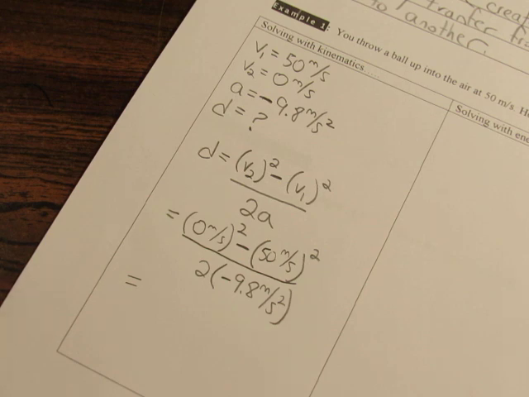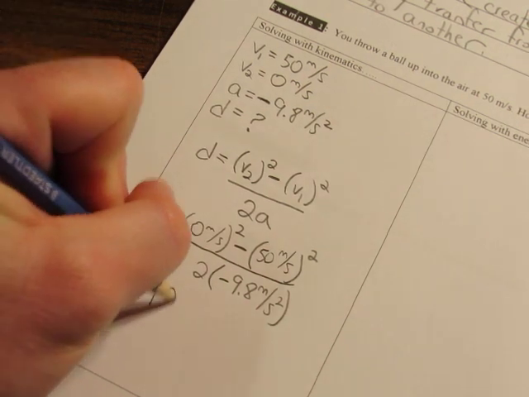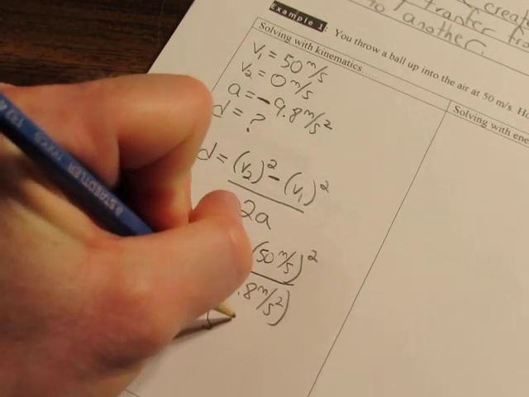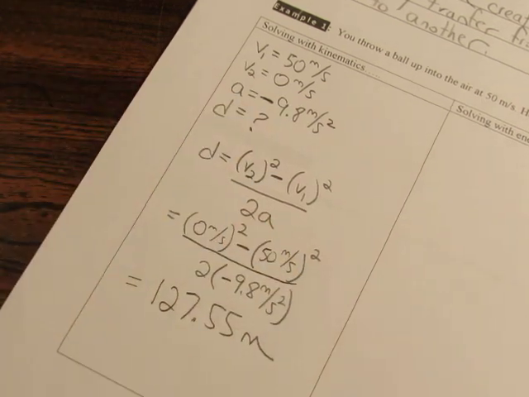Okay, 50 squared divided by 2 and divided by 9.8. The signs work themselves out. We're going to get 127.55 meters up into the air. And if this was the first month of the class, that would be it. You would do the calculation and be done, and we did this before.